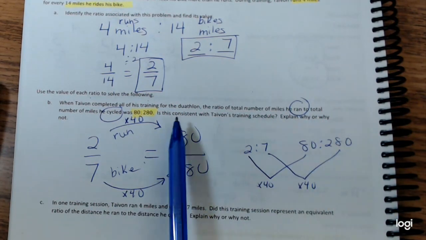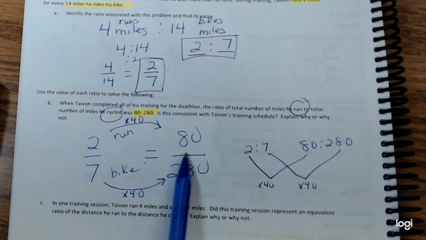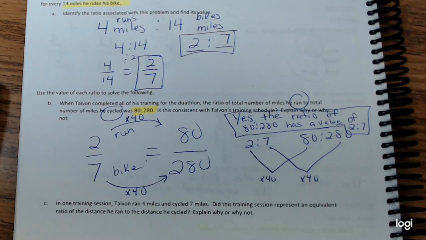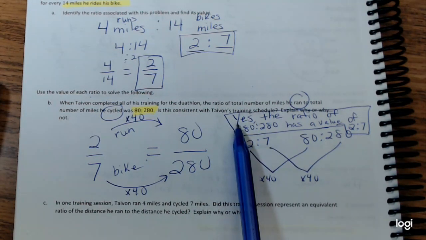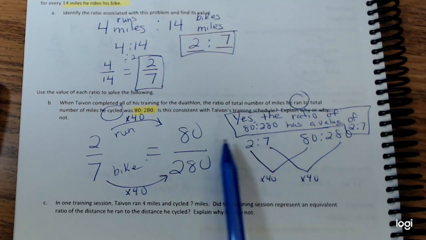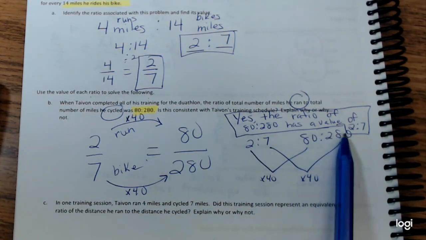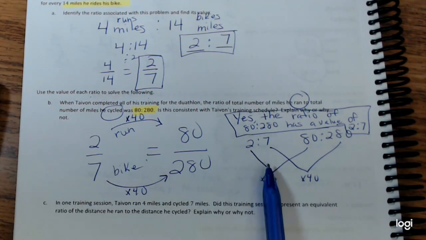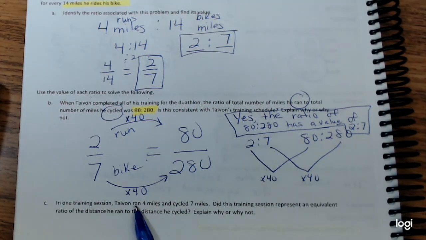Okay, so that means when it says, is this consistent with Tavon's training schedule? It is consistent because we basically have made what we call an equivalent ratio. All right, so if you notice here, I quickly put up here in our corner where we wanted to know if this was consistent and explaining. Well, I said, yes, it's consistent. And I said the ratio of 80 to 280, which was the ratio that they gave to us, we proved that it has a value of 2 to 7. Okay, we were able to find the factor that worked for both of them.